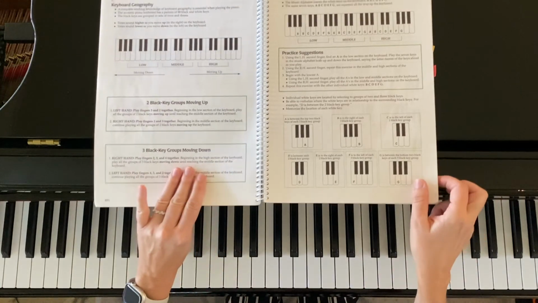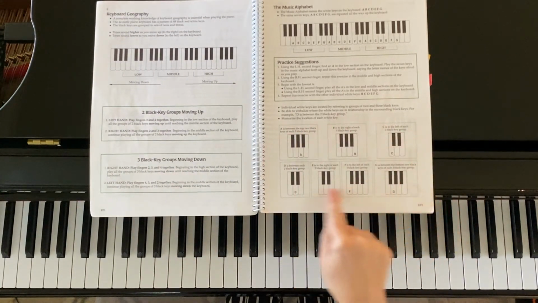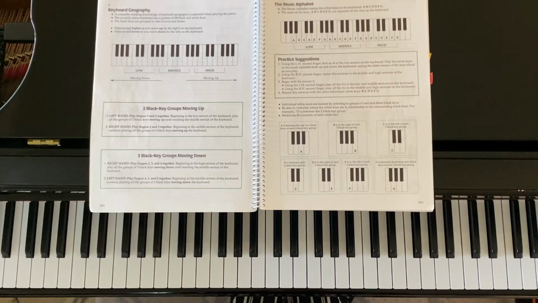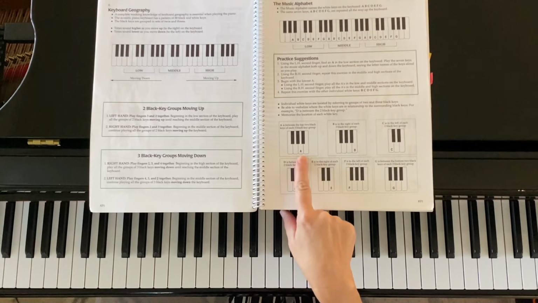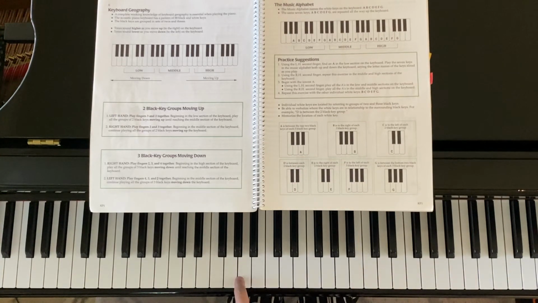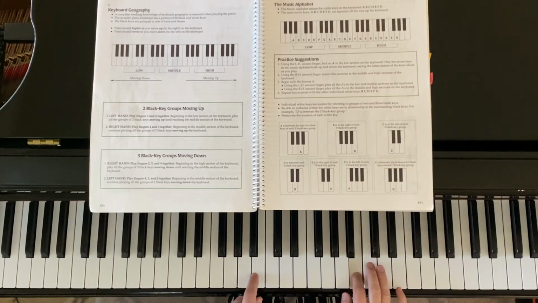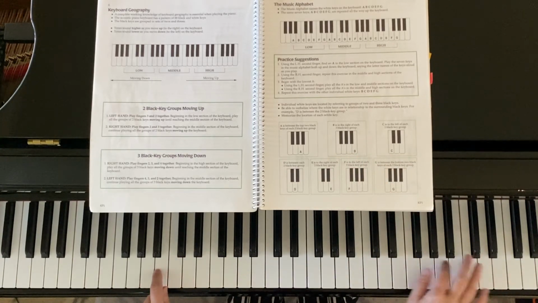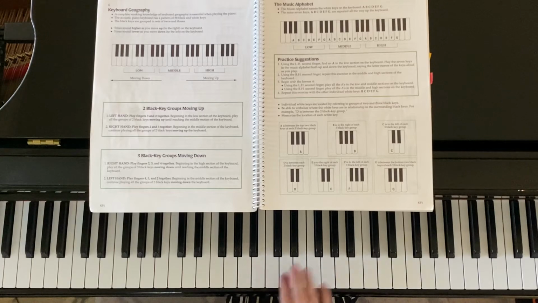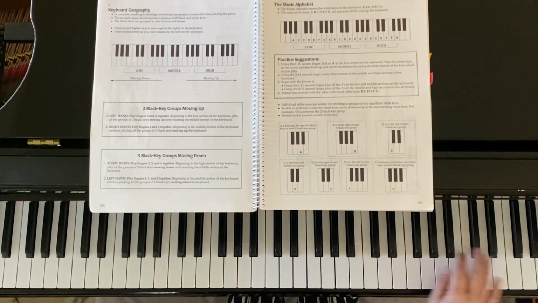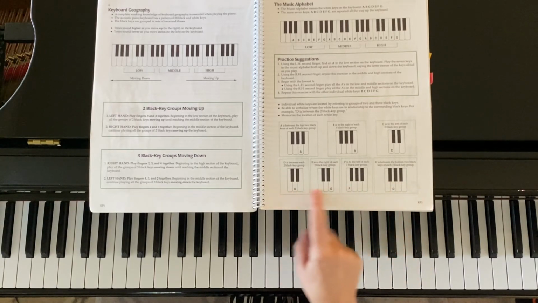All right, so in the Bastien, they have some great exercises just to quickly find all of these. So for example, you want to see if you can find all the A's, so you can just practice with any finger, any hand, looking for A's, finding the B's, C's, etc. Okay? So practice all of these keys.